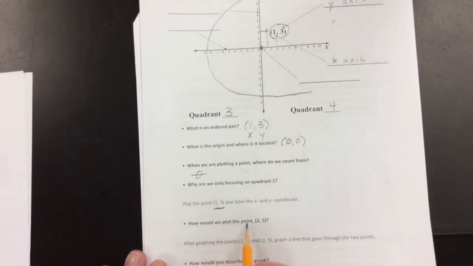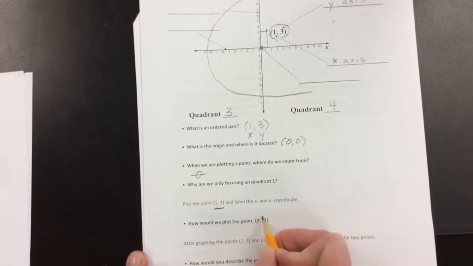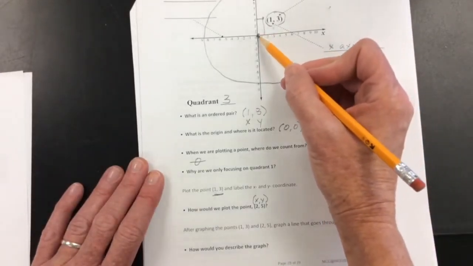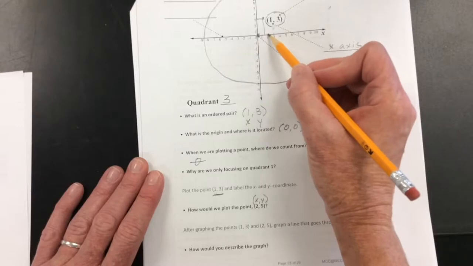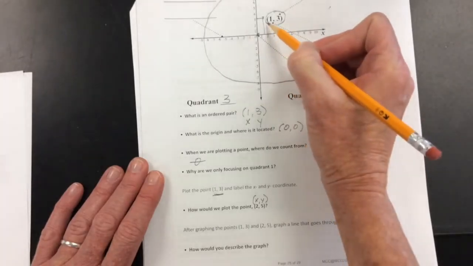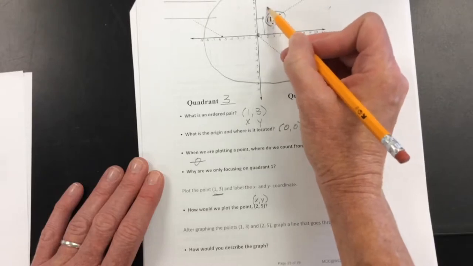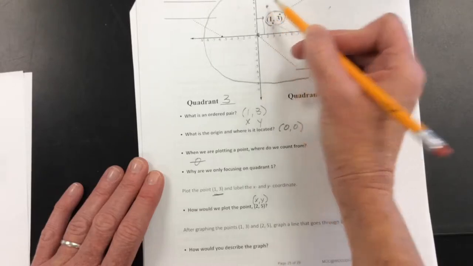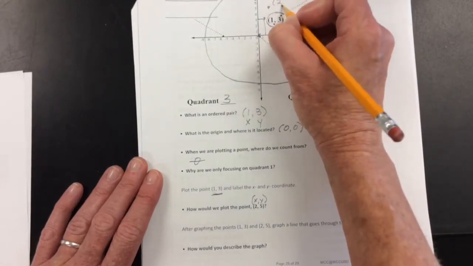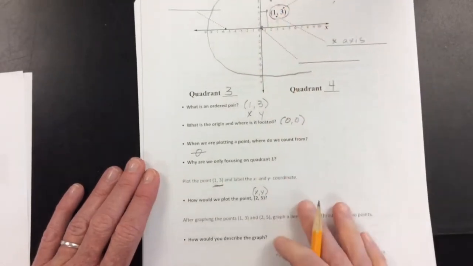How would we plot the point 2, 5? So we know x is 2 and y is 5. So we're going to start at 0. We're going to go over 2, 1, 2. And we're going to go up 5. 1, 2, 3, 4, 5. This is not a very good copy on the grid, but it'll do. So we know this point is 2 and 5.